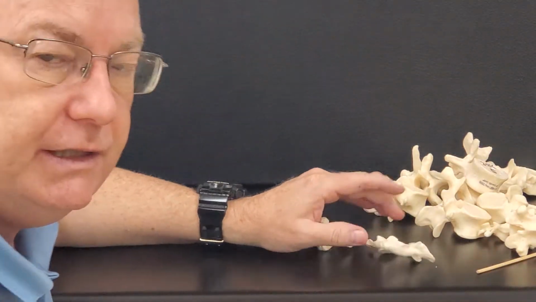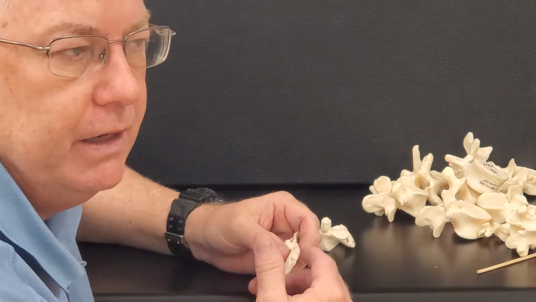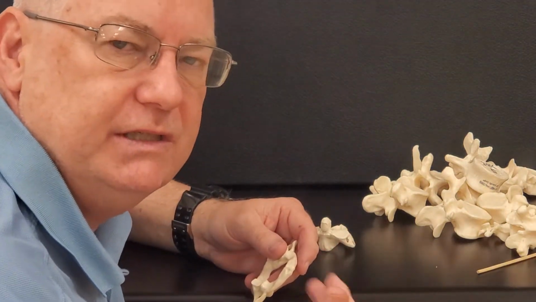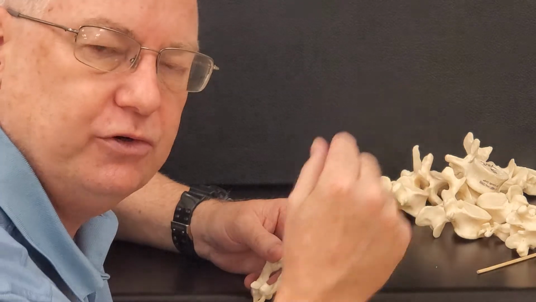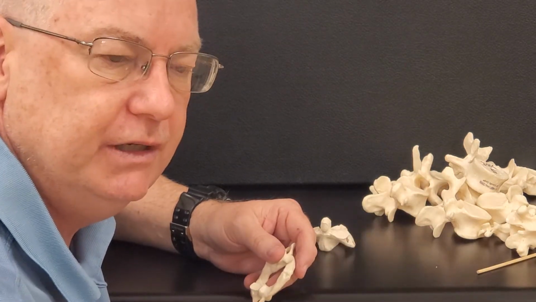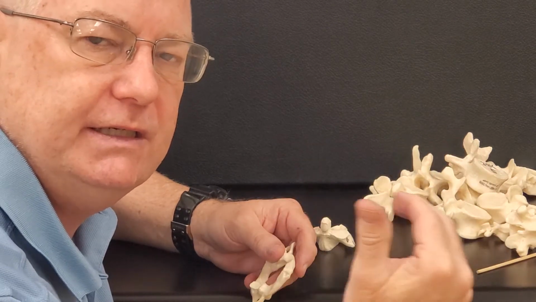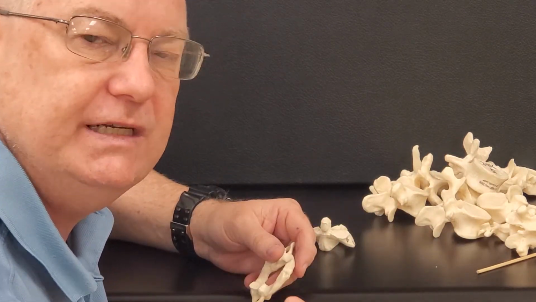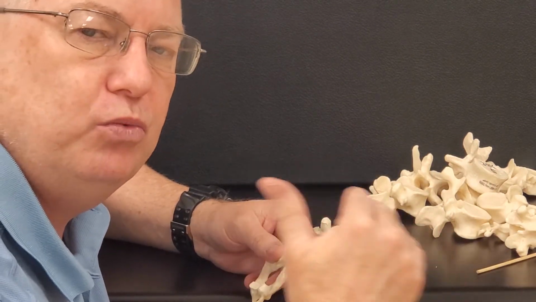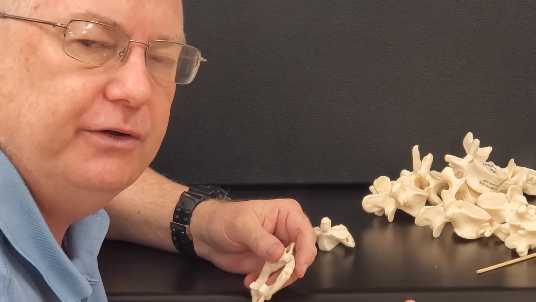And when we look at the first cervical vertebrae, you know, the vertebrae are named C1, C2, C3 for cervical 1, cervical 2, cervical 3. There's 7 cervical. And then they switch names to T1, T2, T3, all the way through T12. And then there's L1, L2, L3 through L5.